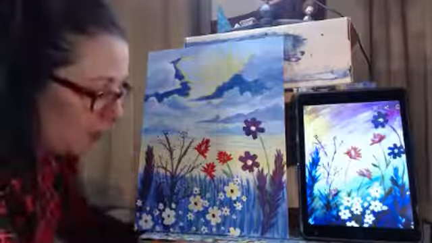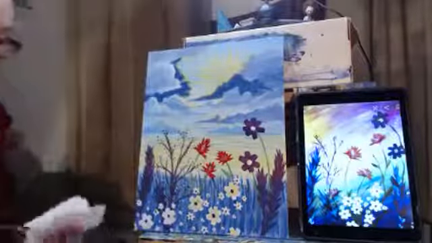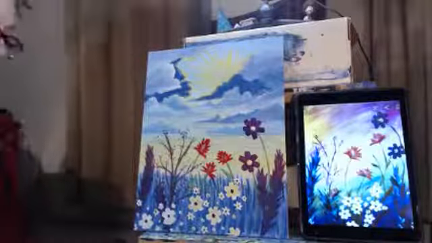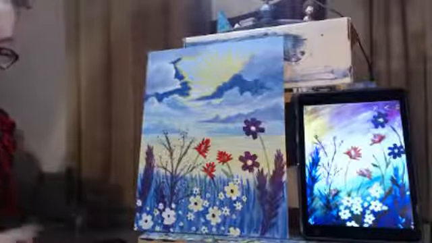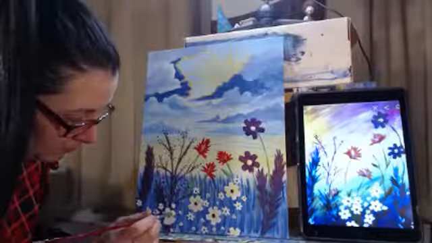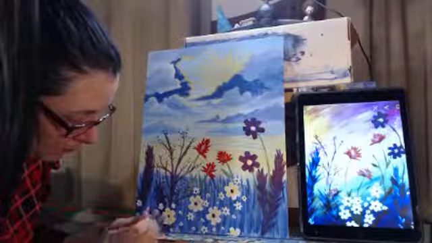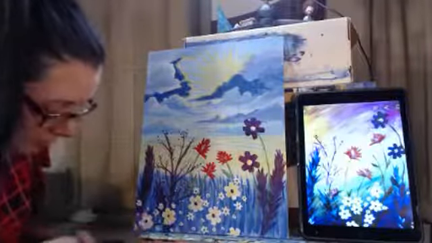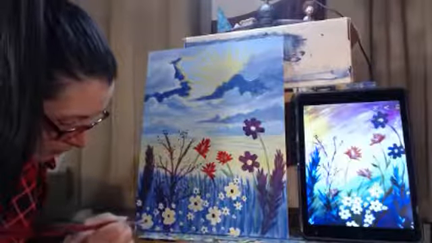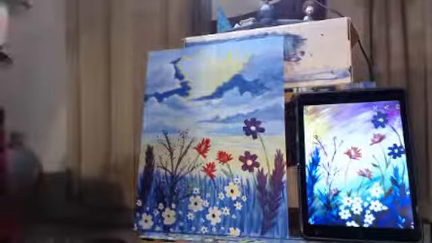Yeah, I need to put some yellow on those ones too. Should have put this before the purple, but you know, leave it on the edge. See what happens. Try not to touch the purple in the meantime.